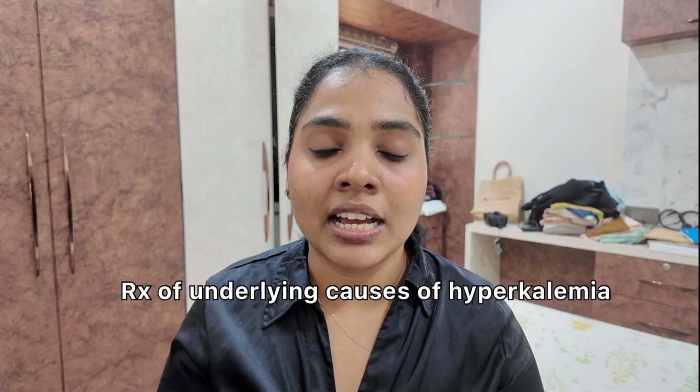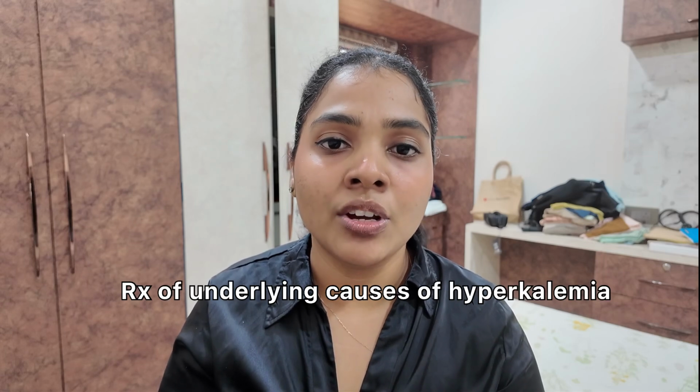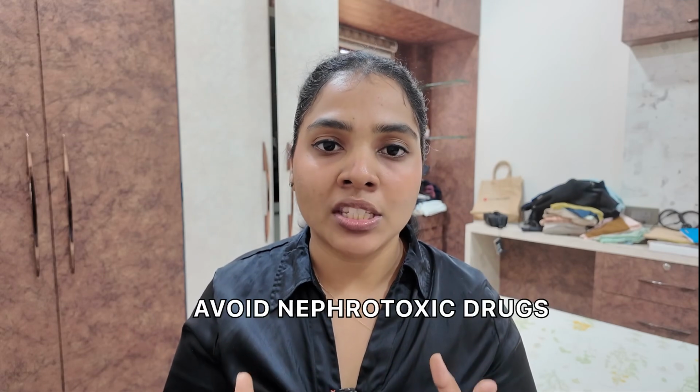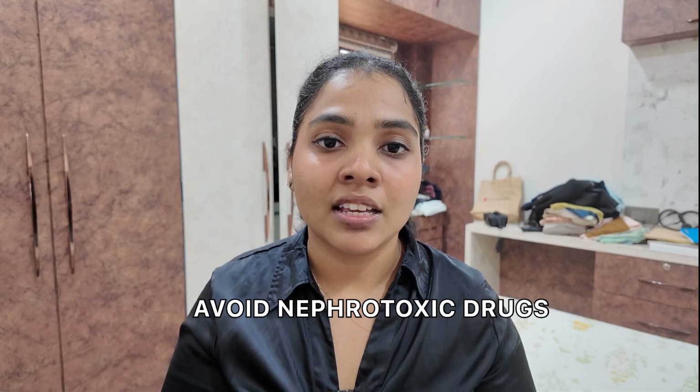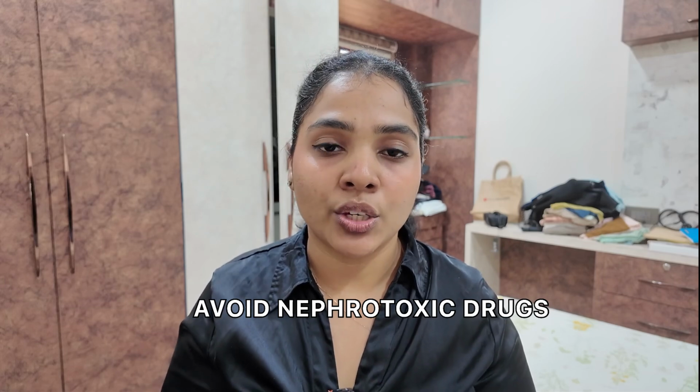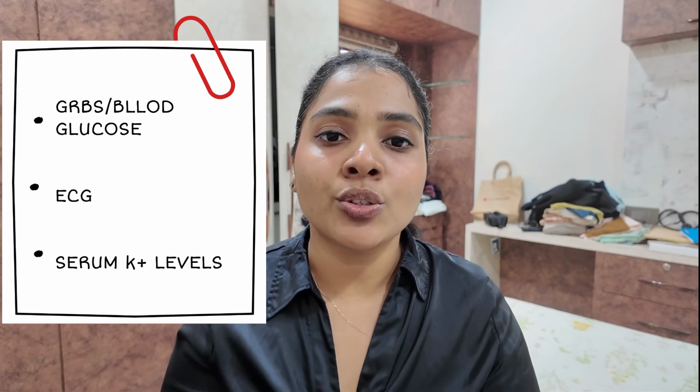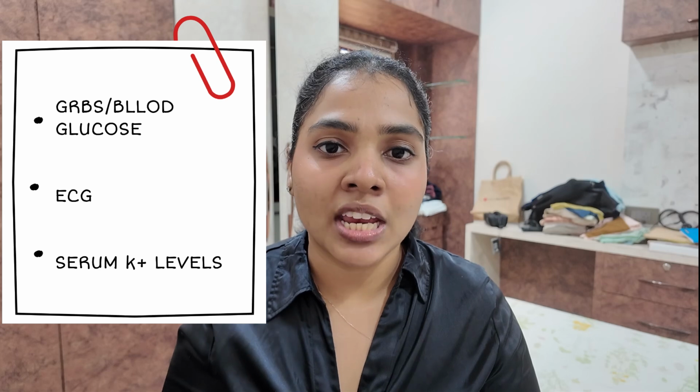In the end, remember to address the underlying causes that are causing hyperkalemia. You have to treat the underlying causes. Also remember to avoid any nephrotoxic drugs like NSAIDs. If the patient is using any nephrotoxic drugs, try to avoid them. Also during the hyperkalemia treatment, remember to monitor the patient's GRBS. Here you are giving insulin to correct the hyperkalemia, so you have to monitor the patient's GRBS.